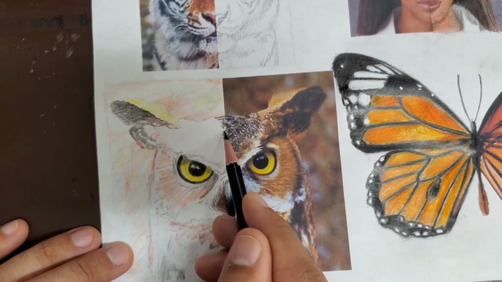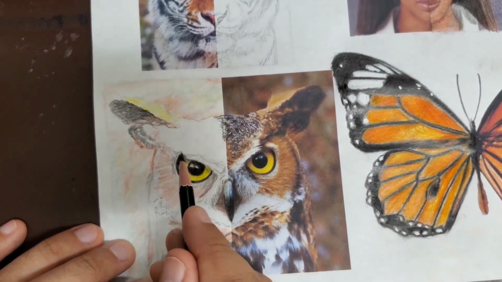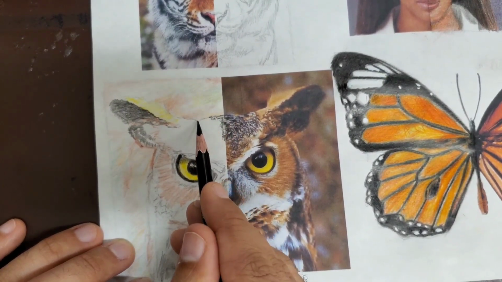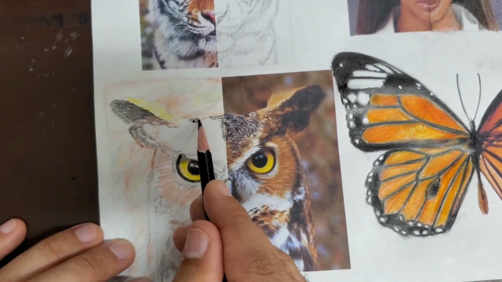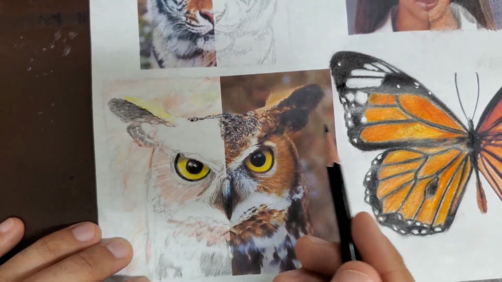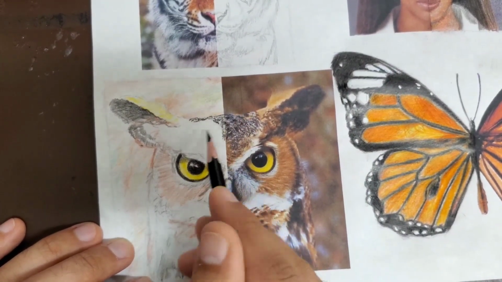For this part, which is the forehead, make sure that your pencil is very, very sharp because you need a fine point. And then you're going to play with making these lines, leaving a blank space and creating a dark space. And I think that will give you a pretty good result when it comes to recreating that forehead for this owl.